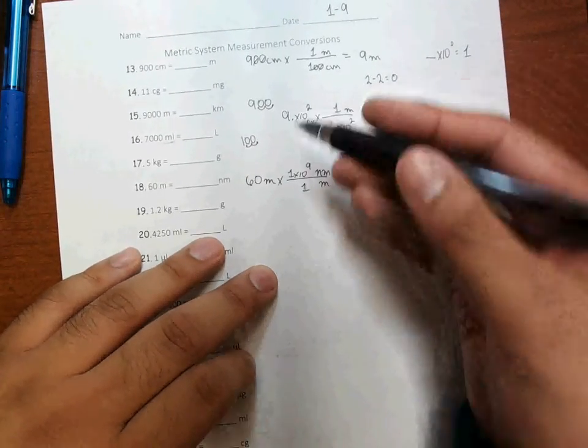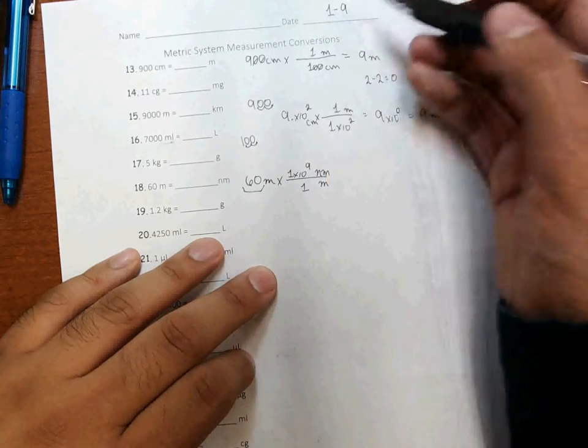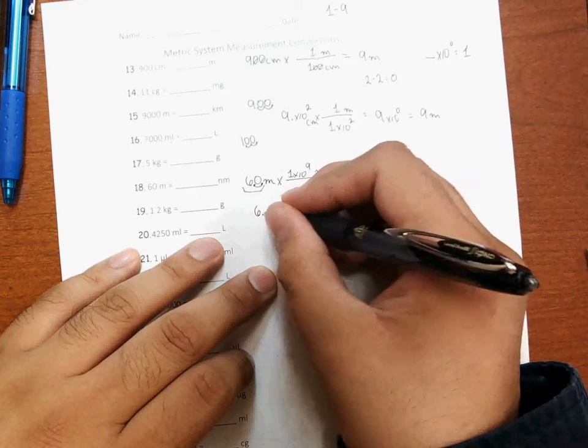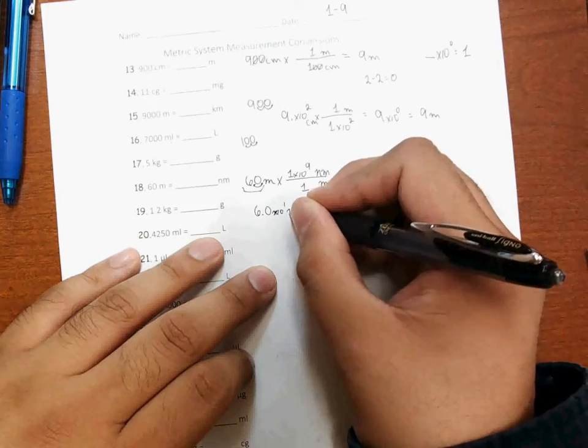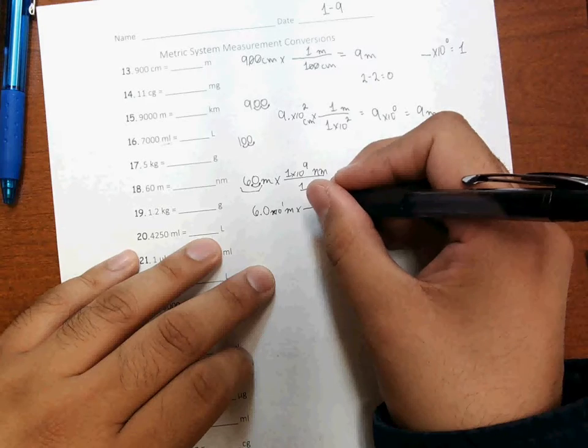So here I have 60. 60 is not between 1 and 9, so I get to move the decimal 1 time. So I would have 1.0 times 10 to the 1 meters over 1 meter.